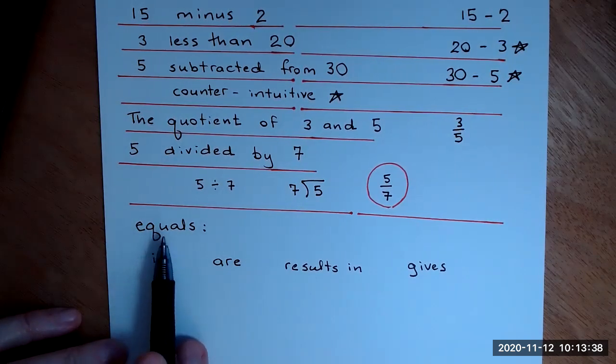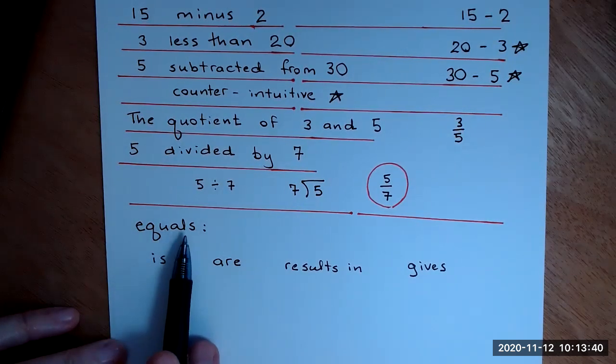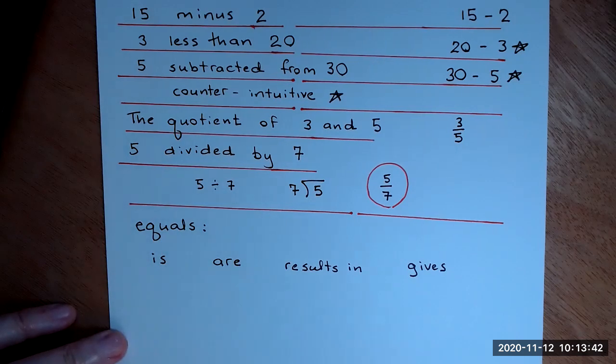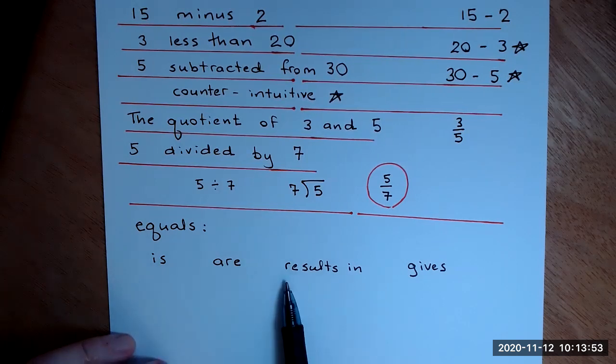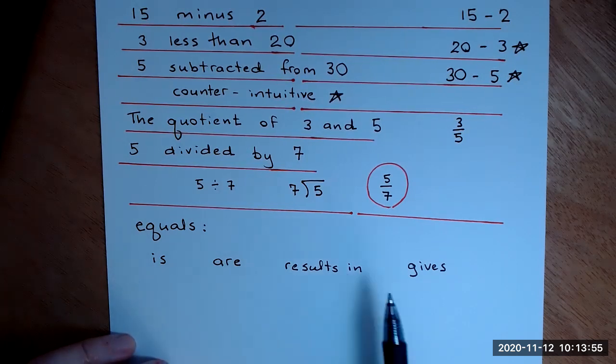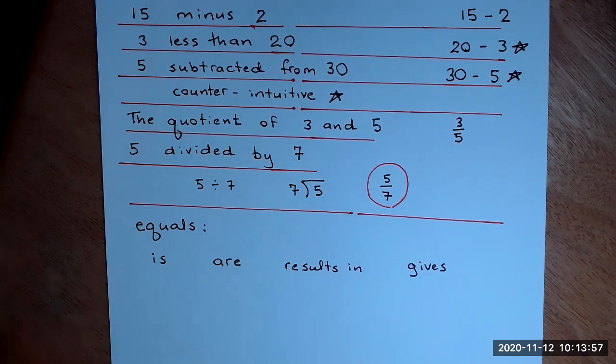All right, for the equal sign in an equation, there are a number of different words they can use. Is is the most common. Are is also used. Of course, that's a plural of is. You can also say that it results in or gives. And those are just a few of the ways to write equals.